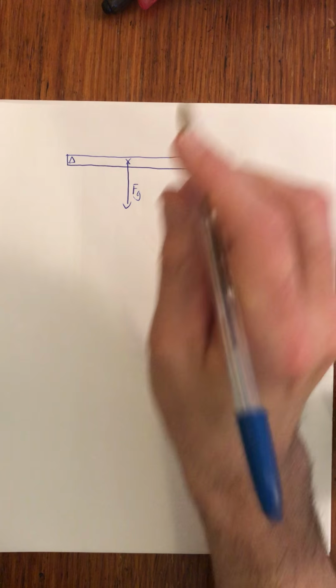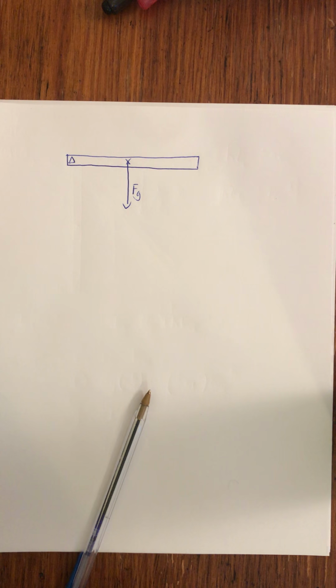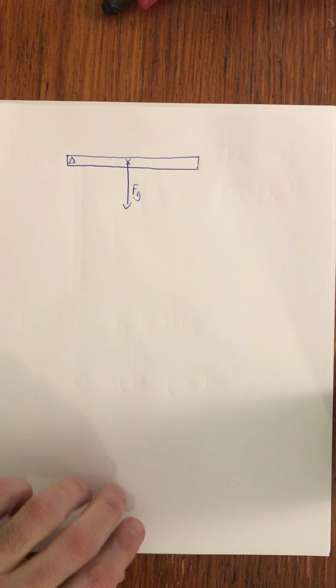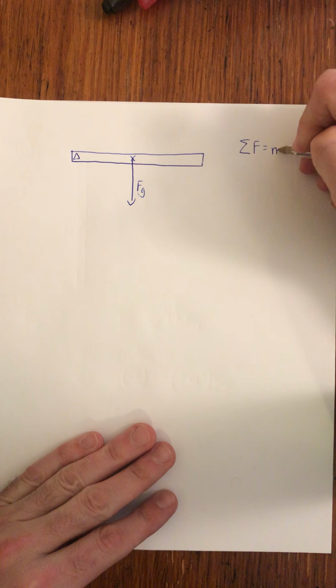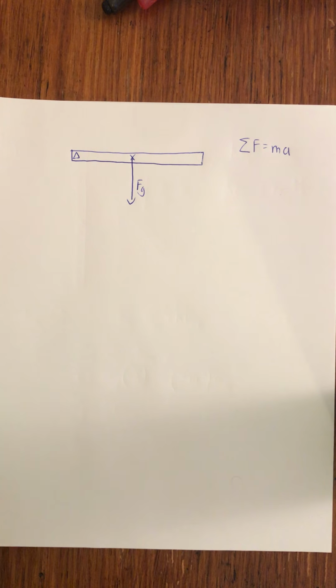So let's think about what's happening here if I care about pivot forces. If I care about pivot forces, I really have to start caring about Newton's second law for translation. Sum of the forces is equal to ma, because that's going to help me interact forces with forces. I can't be dealing with torques here because that's not going to help me with the forces.